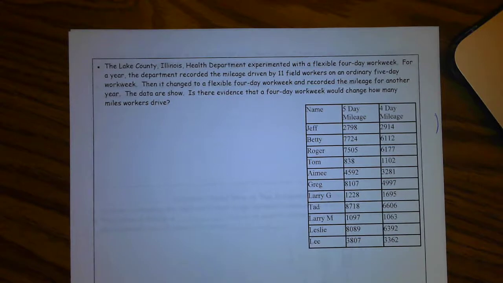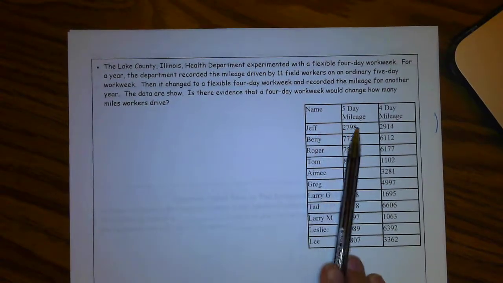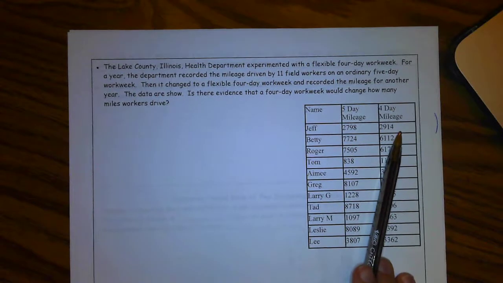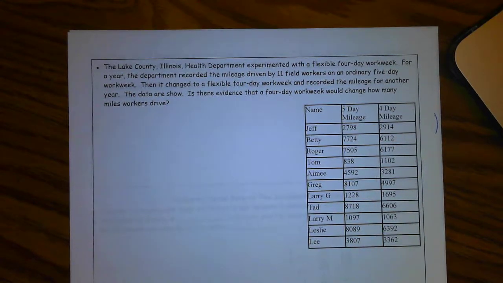Lake County, Illinois Health Department experimented with a flexible 4-day work week. For a year, the department recorded the mileage driven by 11 field workers on an ordinary 5-day work week. Then it changed to a flexible 4-day work week and recorded the mileage for another year. So it's the same people over a 2-year time period. They've got Jeff's mileage on a 5-day work week and Jeff's mileage on a 4-day work week. So the idea is that you have to go to the same places just over 4 days.